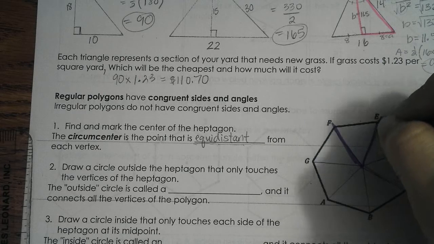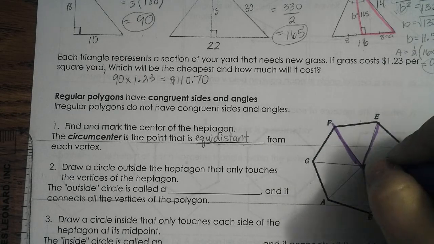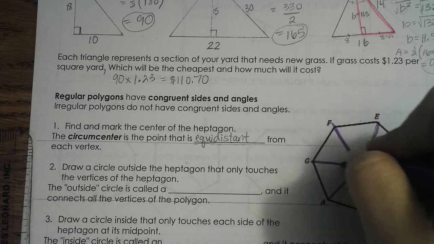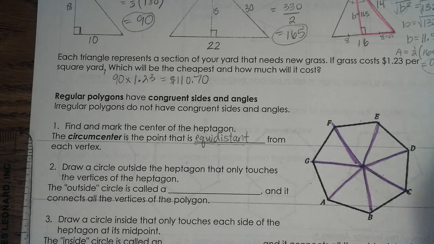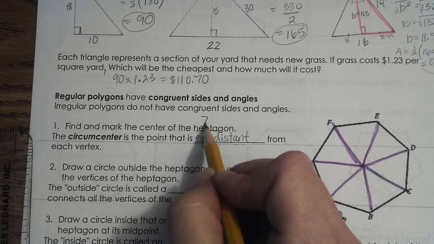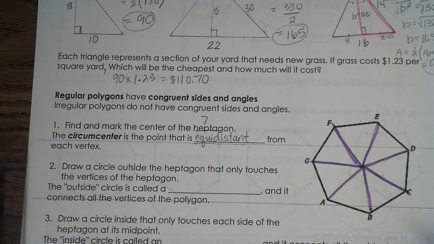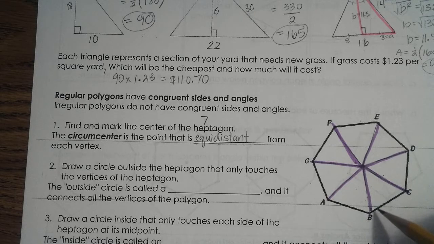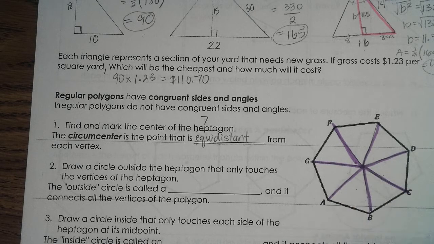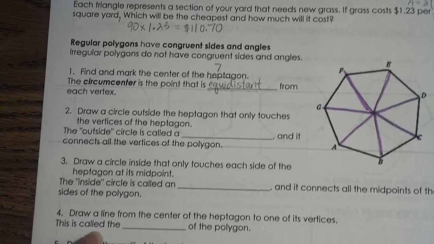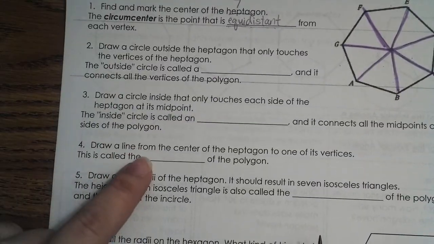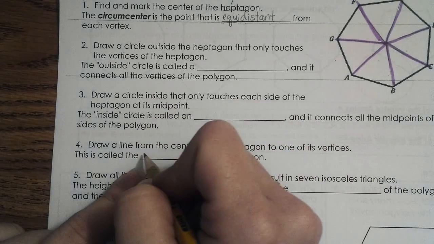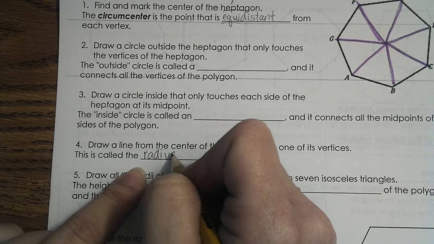So a 7-sided polygon, that's what this one is, called a heptagon, H-E-P-T-A, hepta means 7, has 7 radii. They go from the center to each of the vertices. So 7 sides, it's going to have 7 vertices, 7 radii. So that is number 4. What we just did, draw a line from the center of the heptagon to one of its vertices. We actually did all 7. This is called the radius of the polygon.